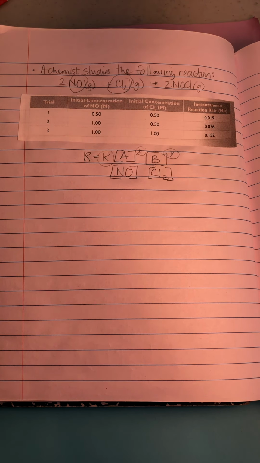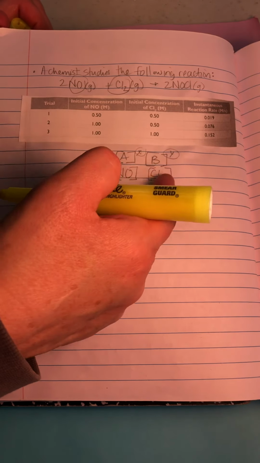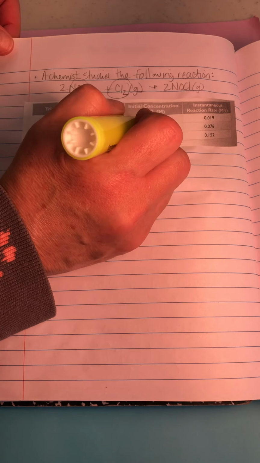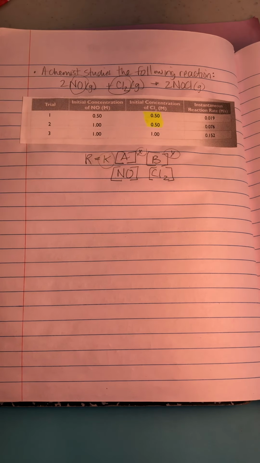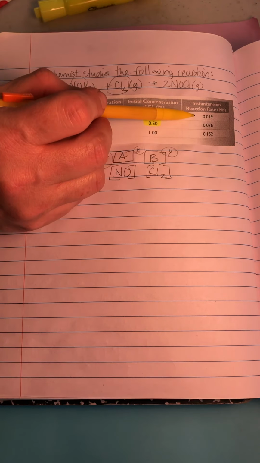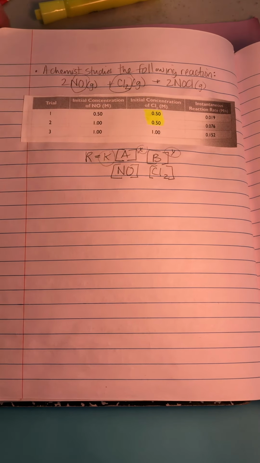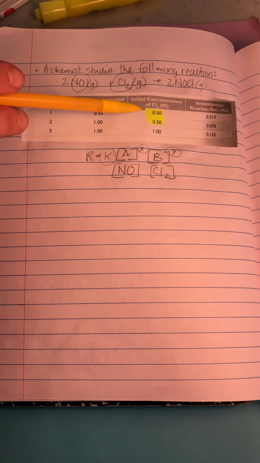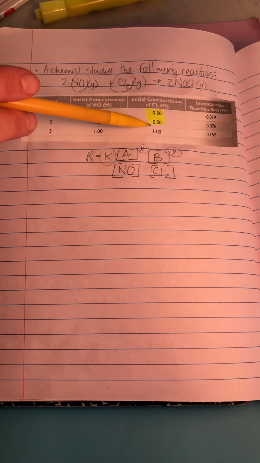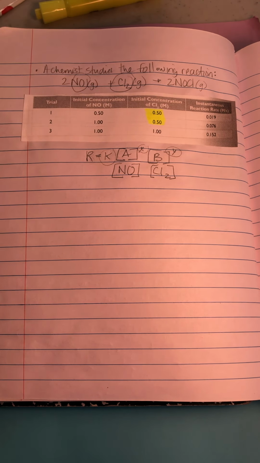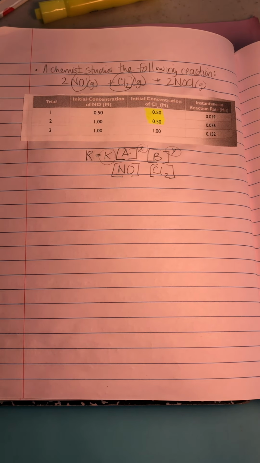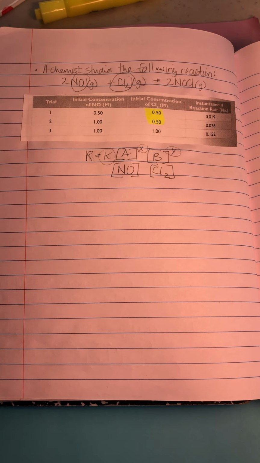Okay, so let's say we start with the Cl. If I look at the Cl, which will be getting the Y there, there are these two times when the Cl concentration stayed the same. And if there was a change in the rate, between this trial and this trial, there was a change in the rate. I'd have to use my calculator here. What is that change? Is that 3 times the rate from this?